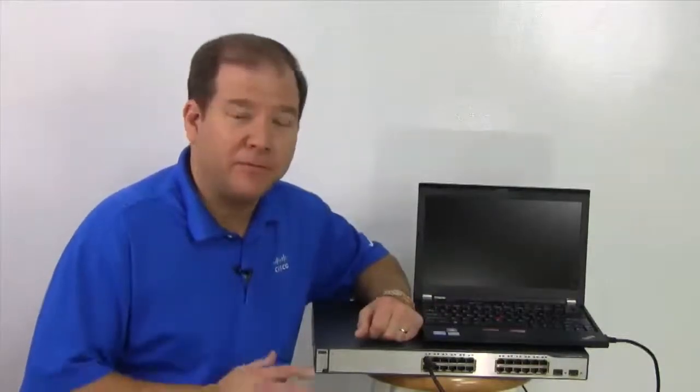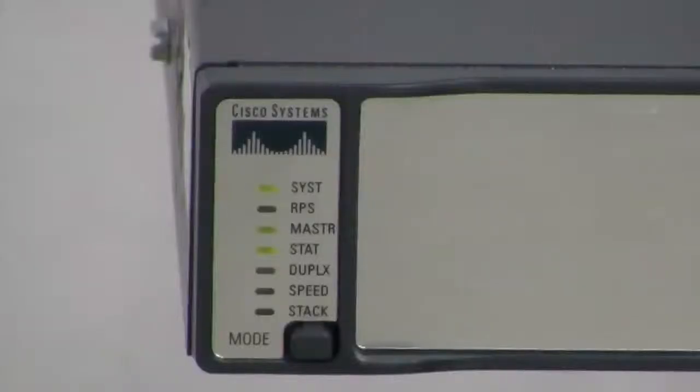We can get quite a bit of information about the operation of a Cisco Catalyst switch if we have physical access to that switch. And we get that information in the form of LEDs. And we should be aware that the function and the meaning of these LEDs might vary as we're going from one Cisco Catalyst switch model to another.